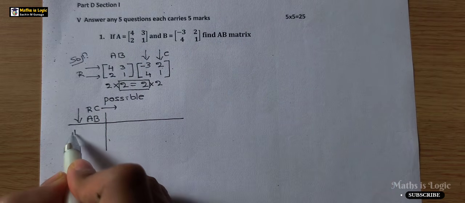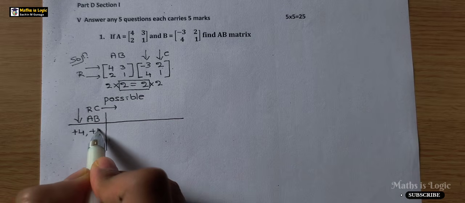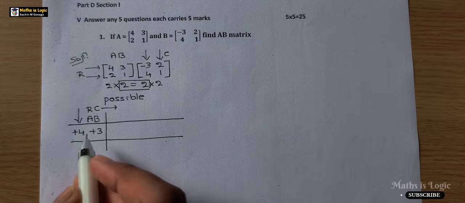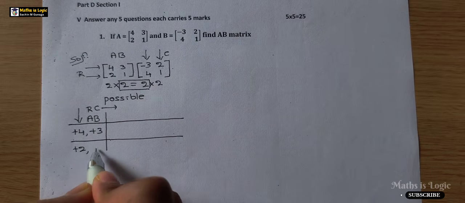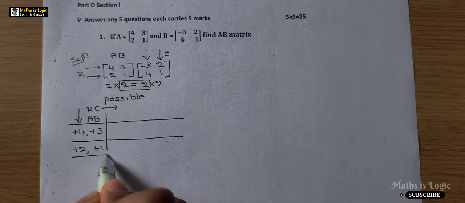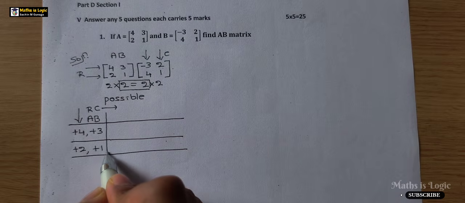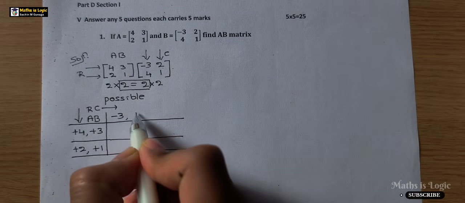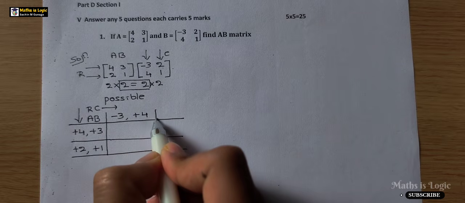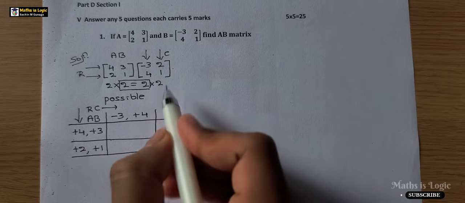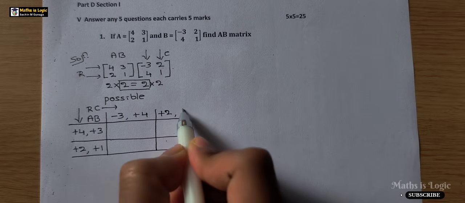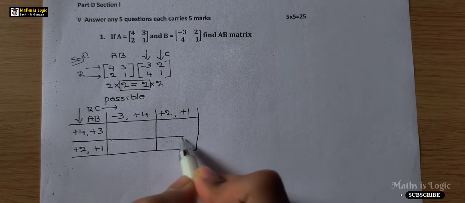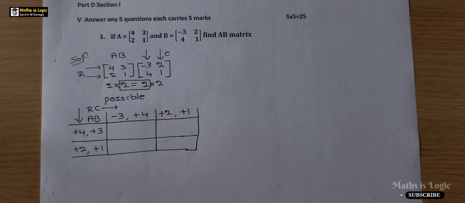So write plus 4 plus 3. Next, second row 2, 1. So write plus 2 plus 1. Next, first column minus 3 plus 4. Second column plus 2 plus 1. Plus 2 plus 1.